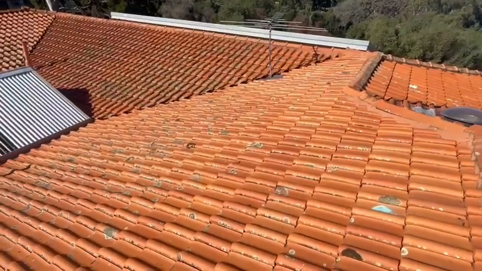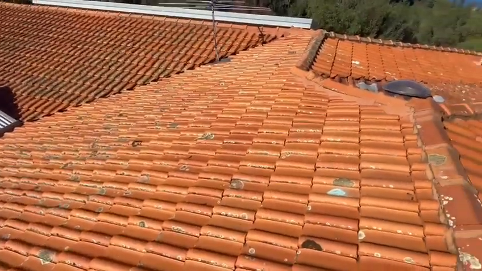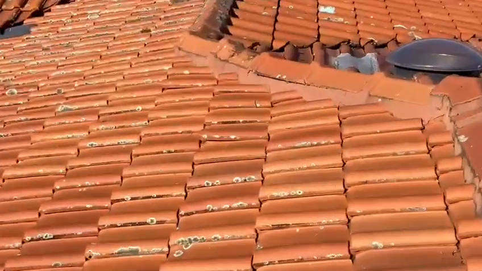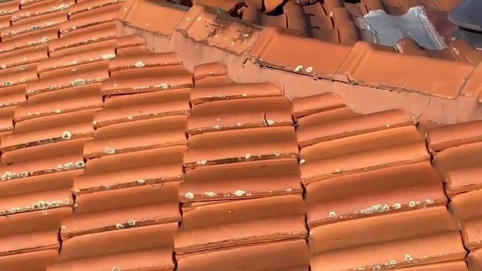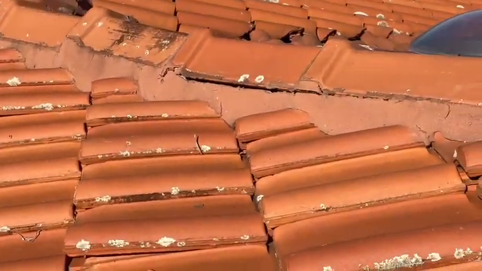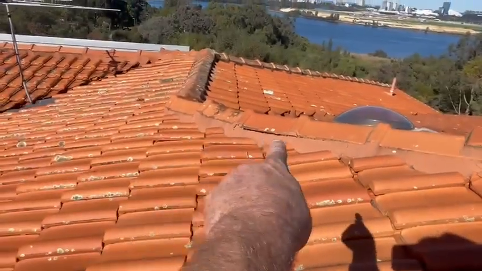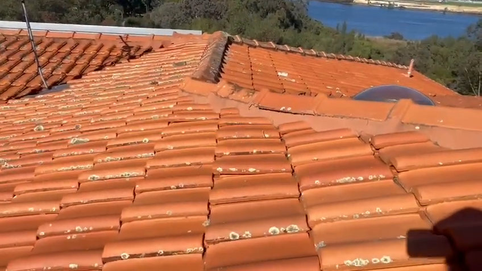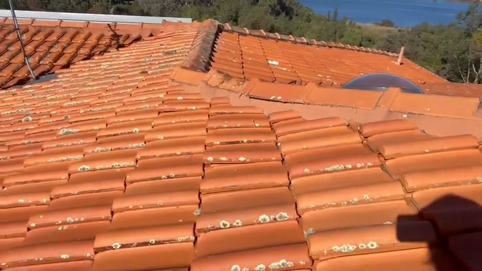That doesn't necessarily mean that each individual tile is contributing to that same value. If we look over here, the back of the tiles have dropped. We'll get a bit closer and try and get down. You can see it's come away from the ridge cap, but the actual angle of this particular tile is almost flat. You can see that one's a little bit more, that one's flat because the back of this has dropped.